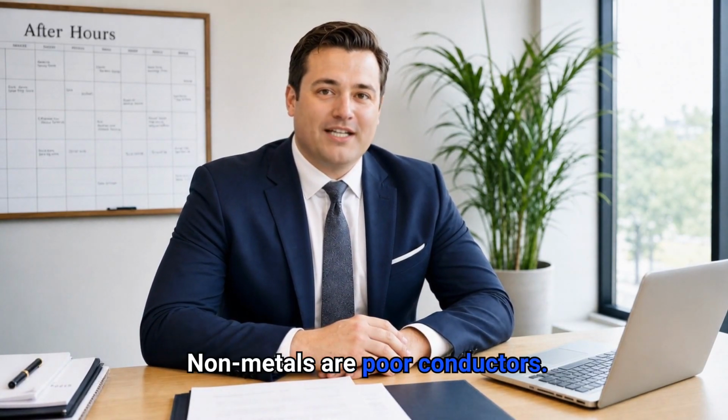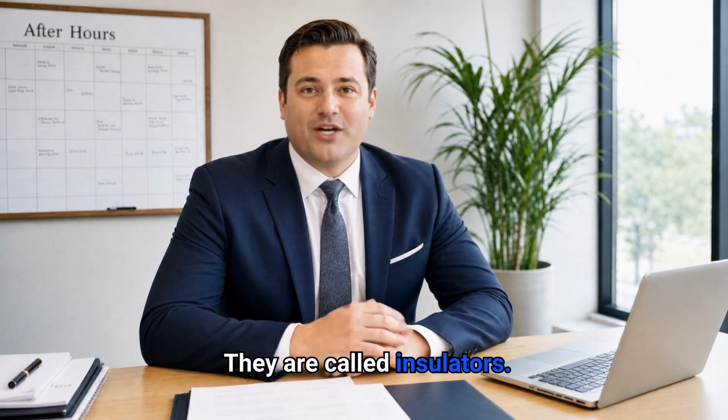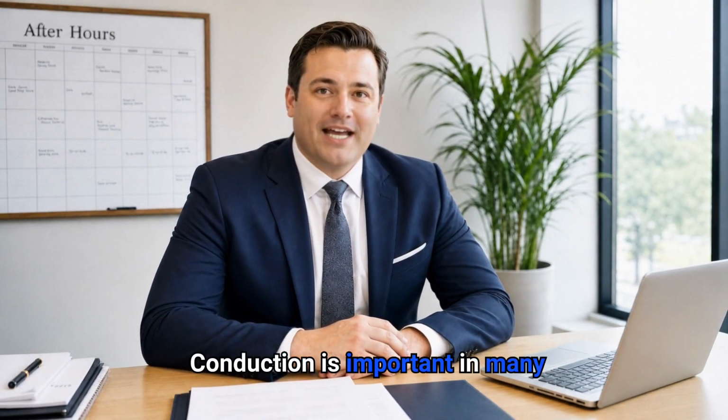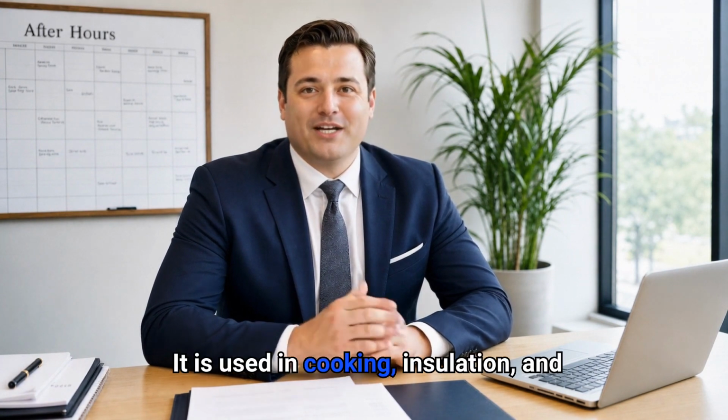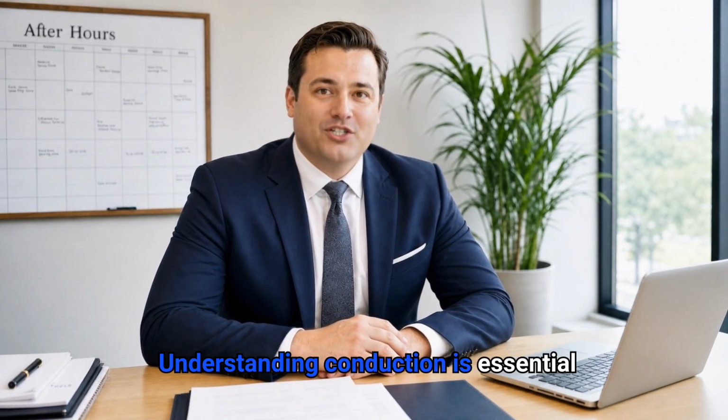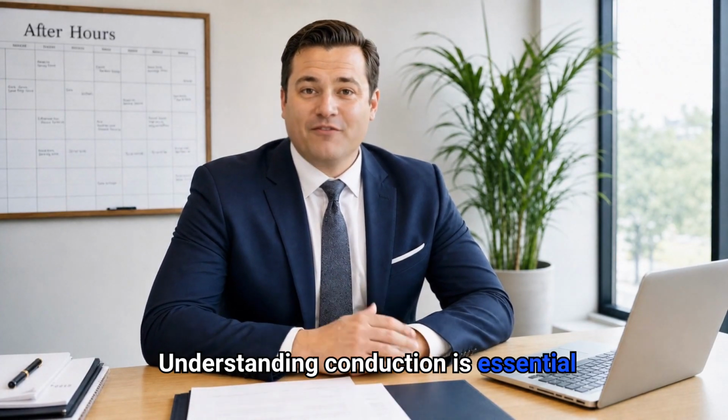Non-metals are poor conductors. They are called insulators. Wood, plastic, and rubber are insulators. Conduction is important in many applications. It is used in cooking, insulation, and electronics. Understanding conduction is essential for engineering and everyday life.